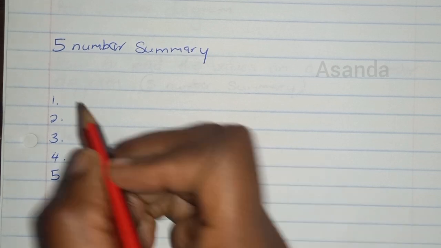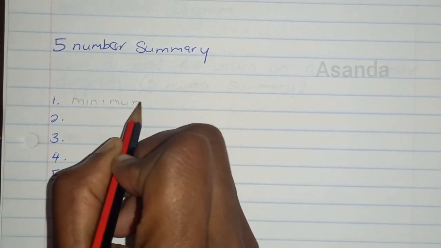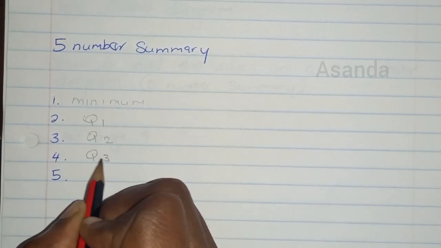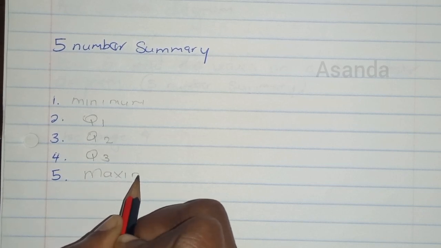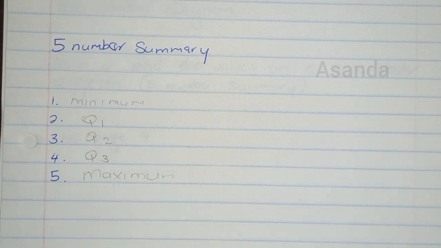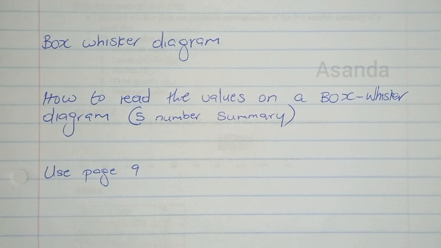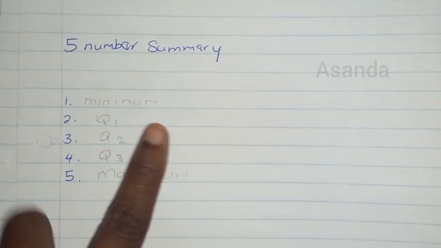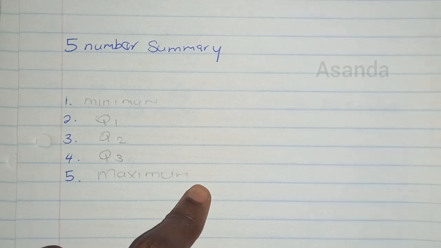Then we move on to the 5-number summary, which is just the minimum value, then Q1, Q2, Q3, and the maximum. That is a 5-number summary. We will see this on the box whisker diagram as well. Speaking of the box whisker diagram, we need to know how to read the values on a box whisker diagram. So the 5-number summary is minimum, Q1, Q2, Q3, and maximum.